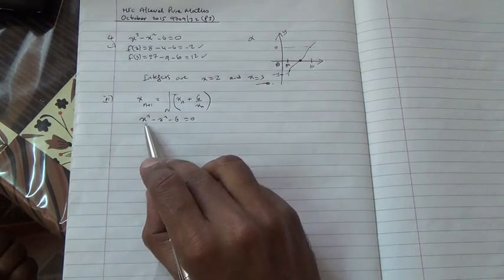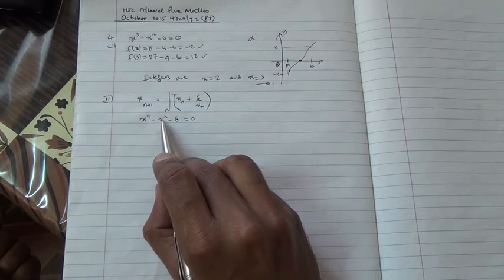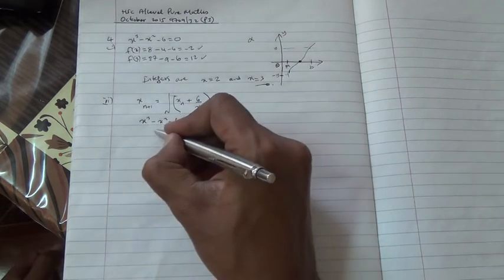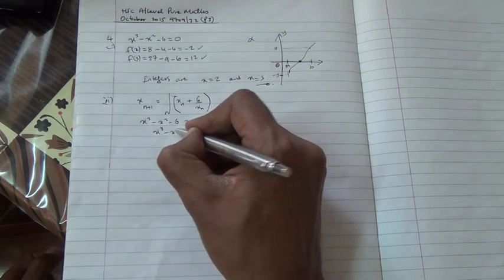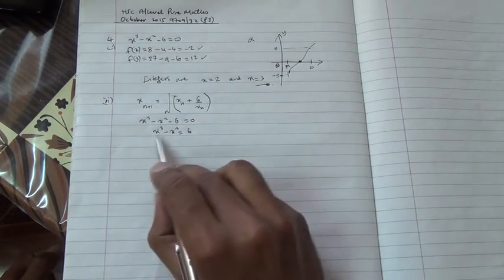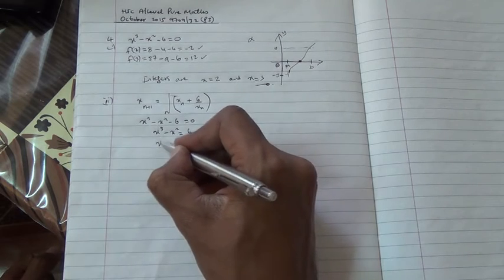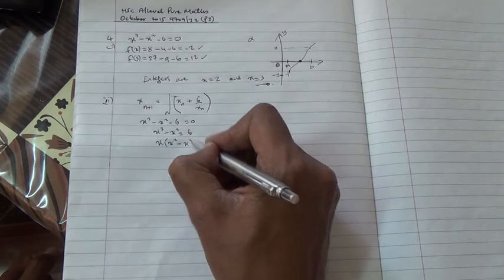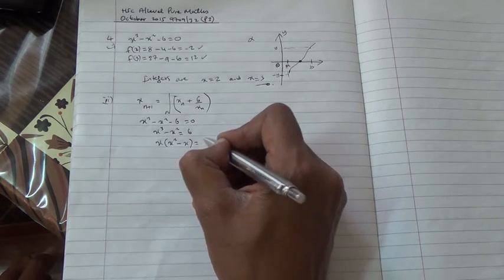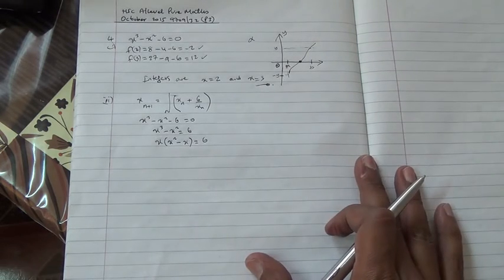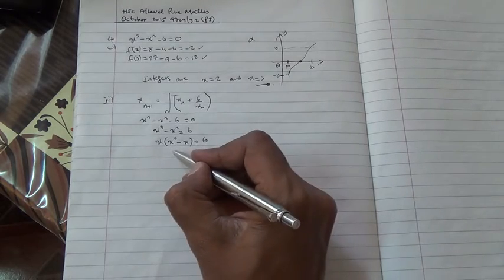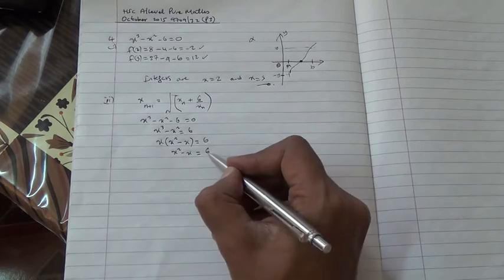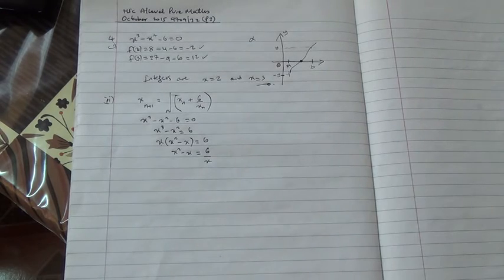What I can do here, first of all, I can send minus 6 to the other side. So I get x cubed minus x squared is equal to 6. You can factorize this: x outside, and you get x squared minus x inside, is equal to 6. Then x goes on the other side, it divides.